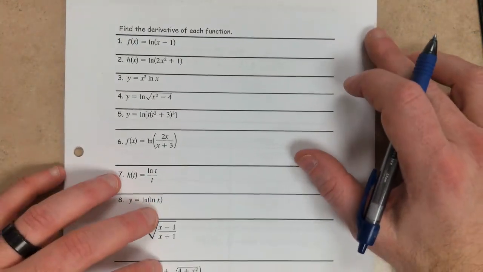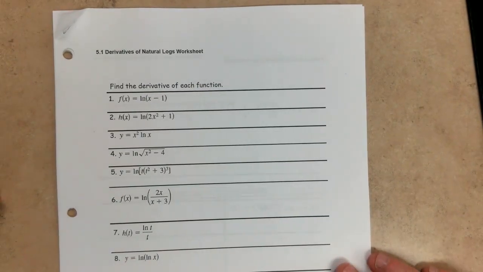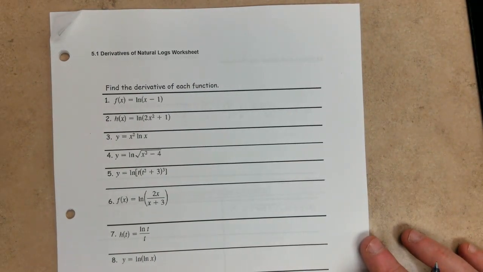All right, we're going to try this. Hopefully this works for everybody. I'm going to use Screencastify. Let's just get after it.